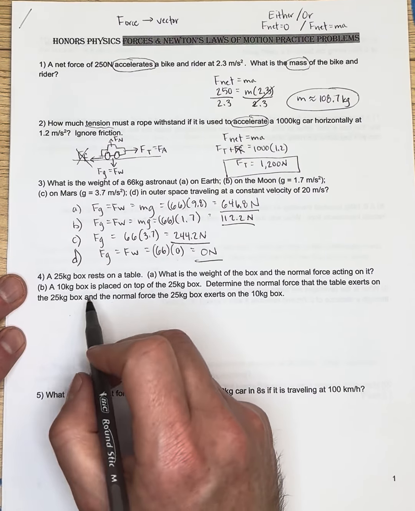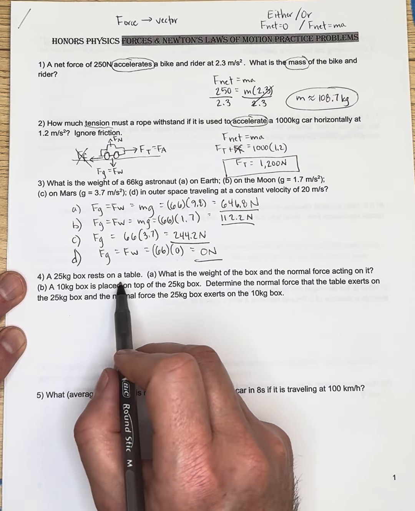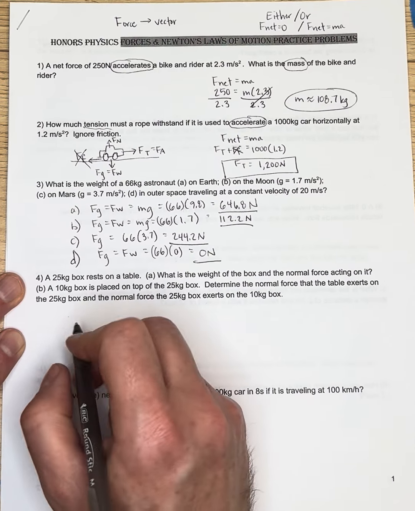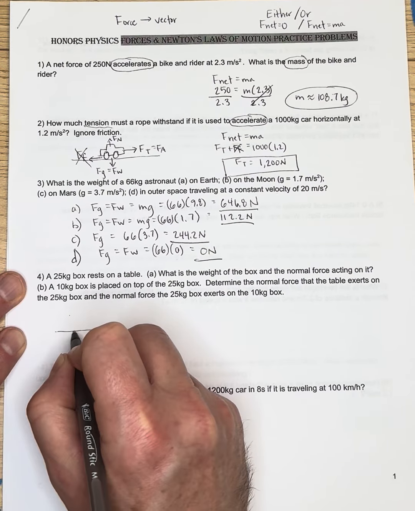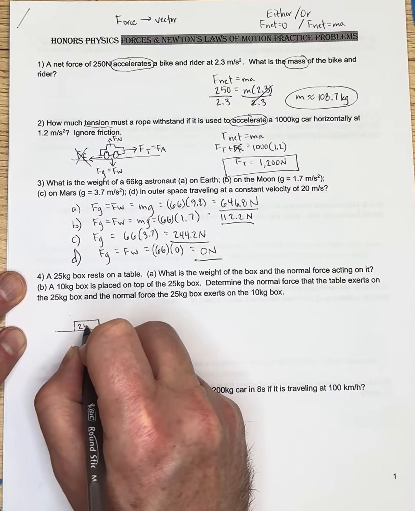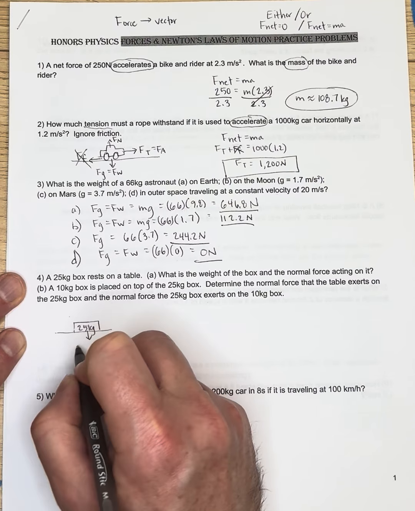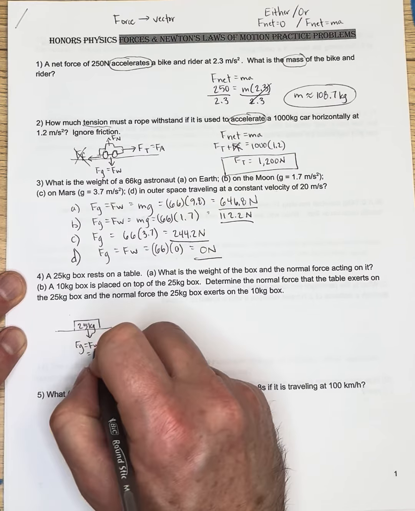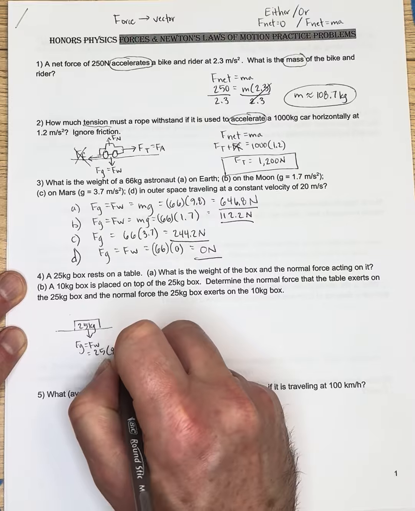Okay. Number 4, a 25 kilogram box rests on a table. What is the weight of the box and the normal force acting on it? So again, our free body diagram showing all the forces that are acting. 25 kilogram box. Got the force of gravity or the force of weight going down. Mass times gravity. 25 times 9.8.